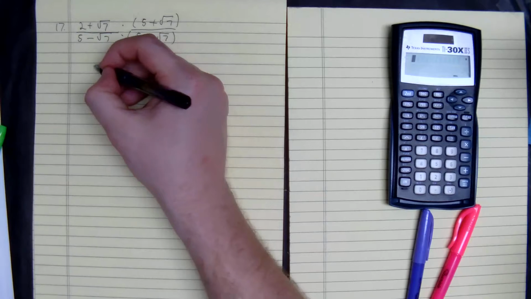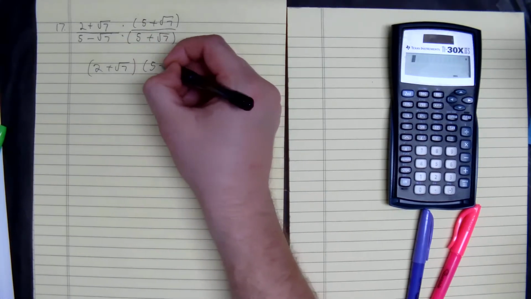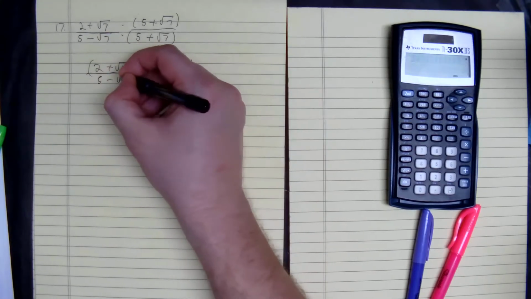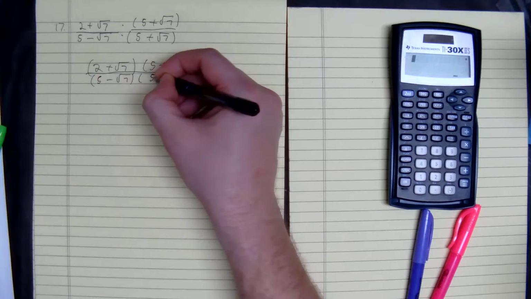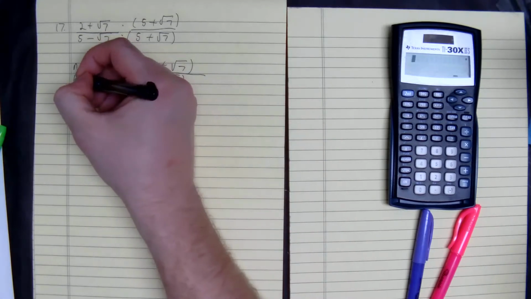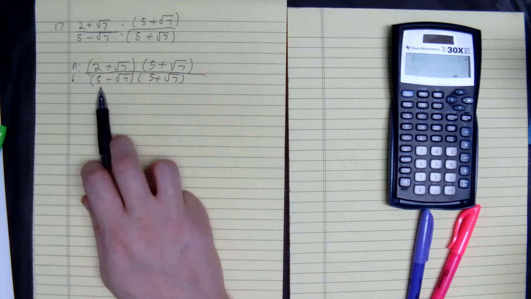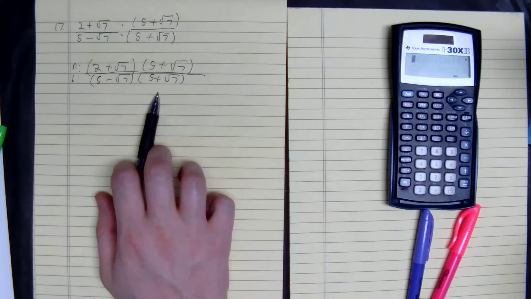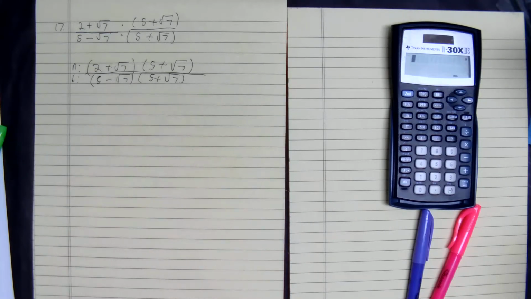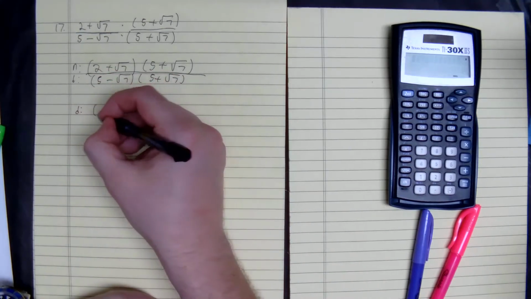So then from here, we get 2 plus square root 7 times 5 plus square root 7 divided by 5, take away square root 7 times 5 plus square root 7. So we have a numerator and a denominator. I think it's better for you to check the denominator first, just because if your radicals don't cancel on the bottom, then you technically didn't rationalize properly. Then we can do the numerator. So this stands for denominator, numerator. Let's do the denominator first.